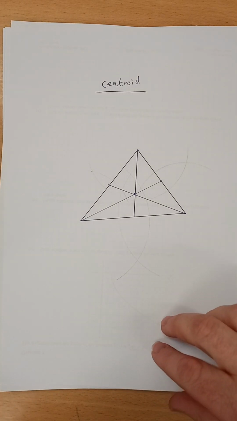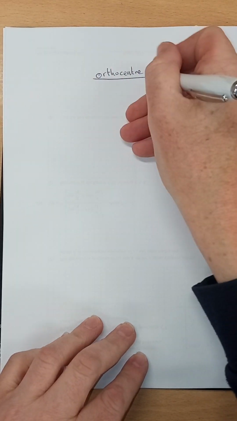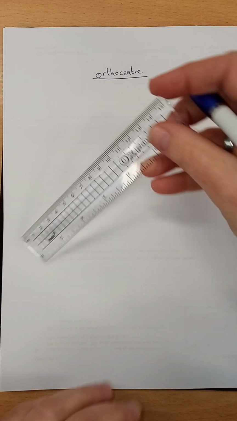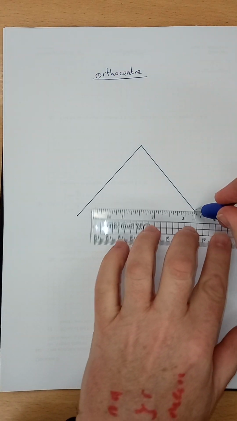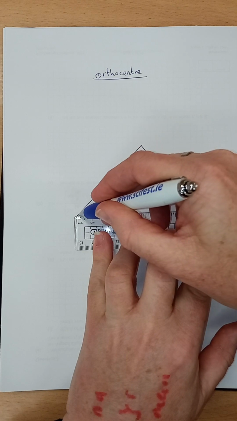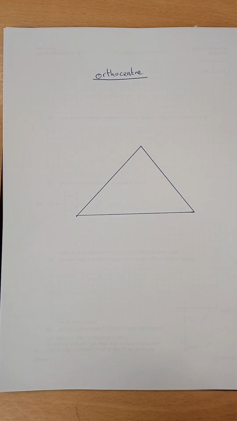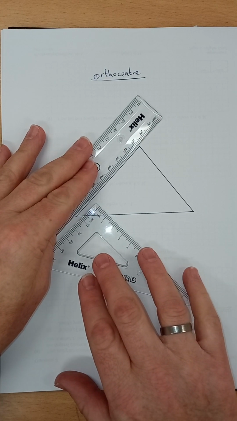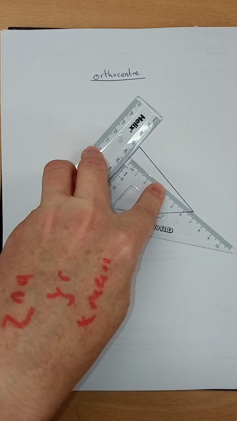Now the last one is the orthocenter. So again, I'm going to draw a triangle. Now this one's a bit unusual in that you don't have to use the compass for this one. You actually just use a set square and a ruler, and the idea is you line it up and you move it so that you get a right angle.